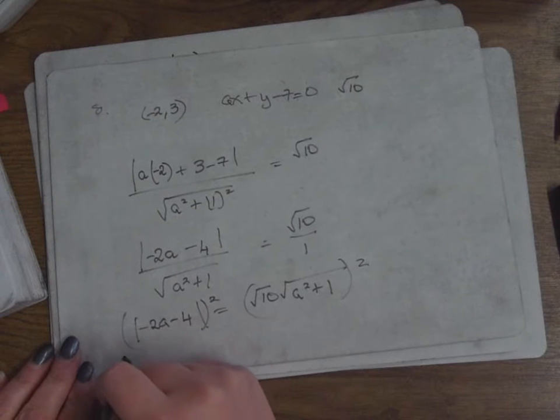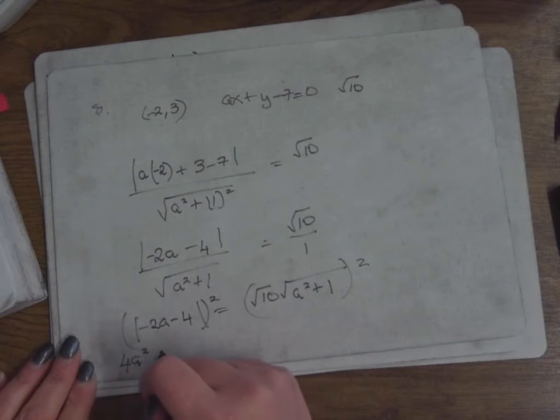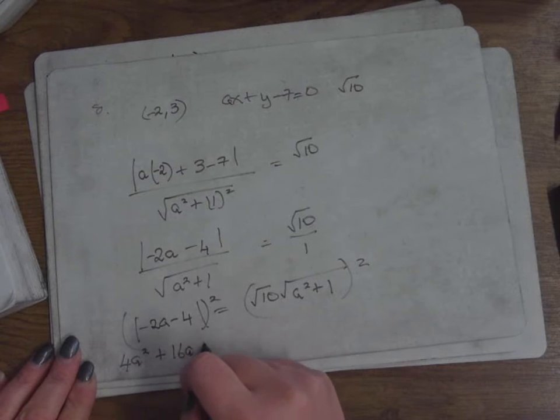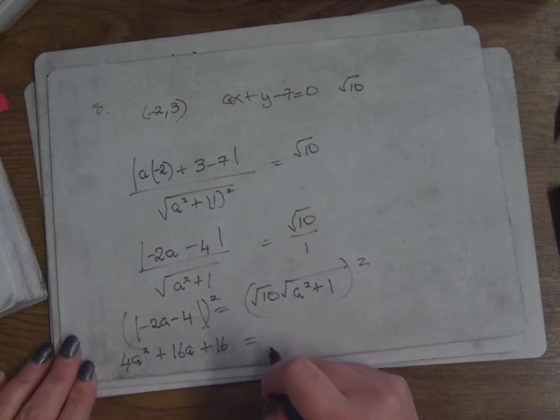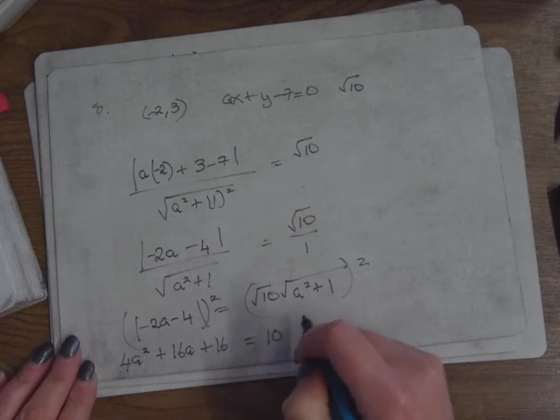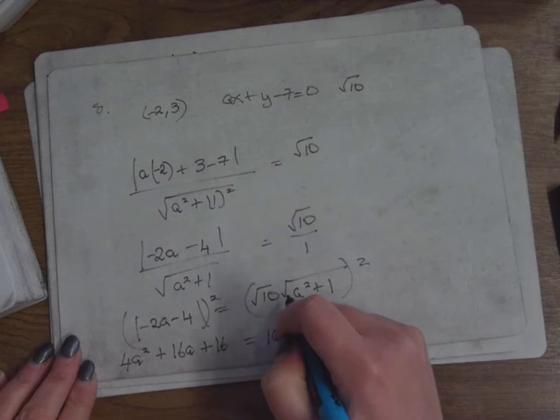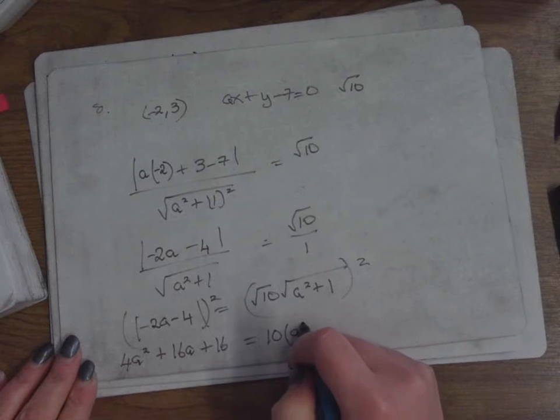Squaring this side, square the first, 4a squared. Twice the first by the second is plus 16a. Square the last is plus 16. Over here, when you square the square root of 10, you get 10. And if you square the square root of a squared plus 1, you get a squared plus 1.